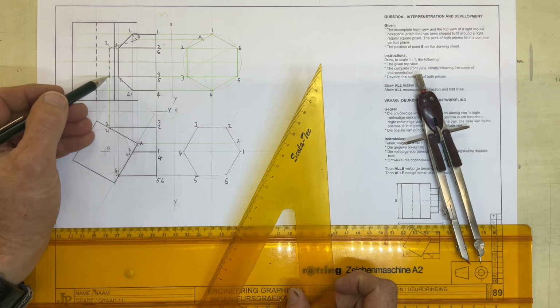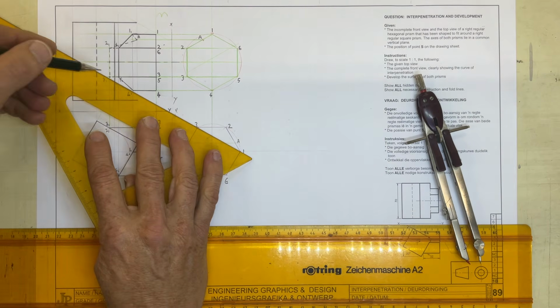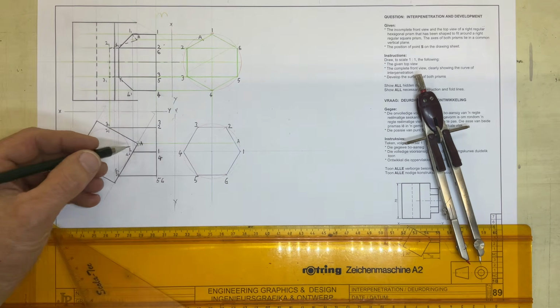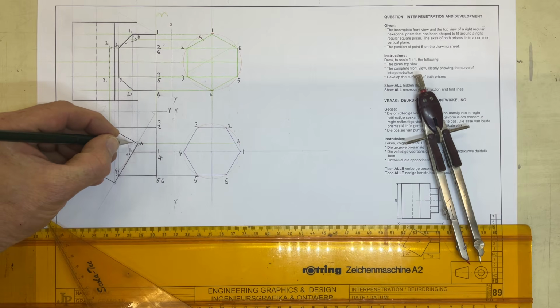Right, so I've just got that dropping down over here. But again, I can't take a line going straight from 3 to 4. The reason is that there is a corner in between 3 and 4, so I need to find that. I'm going to call that point B on that corner.